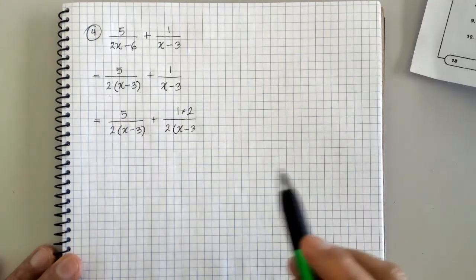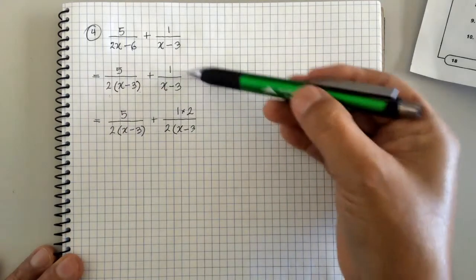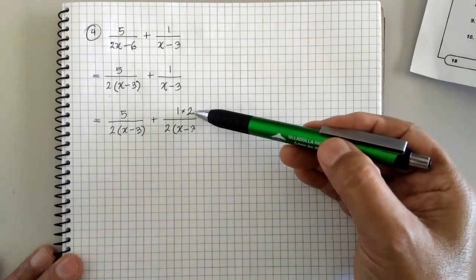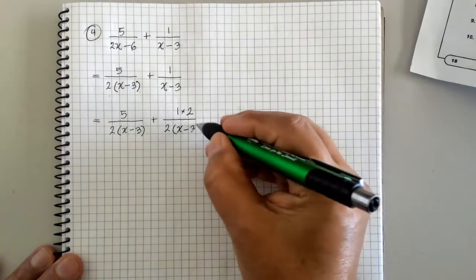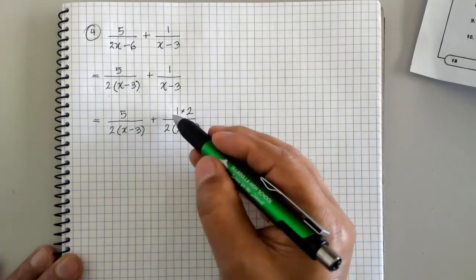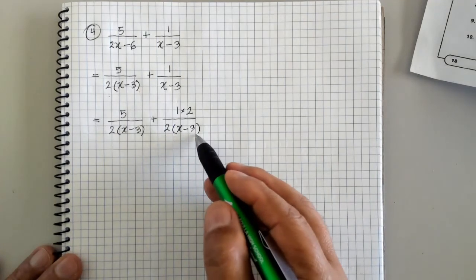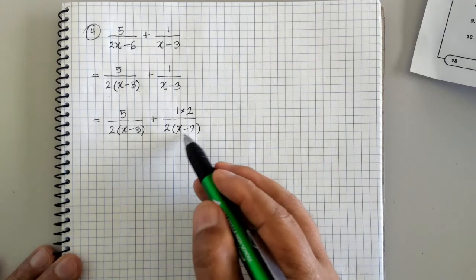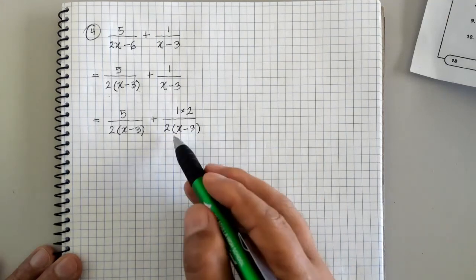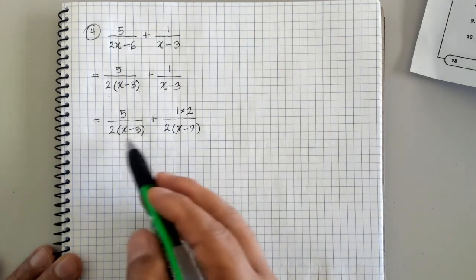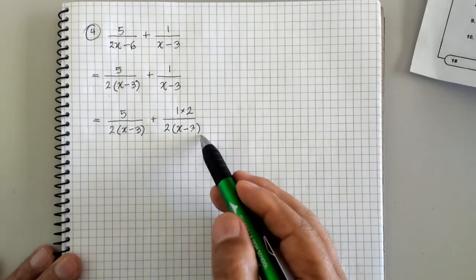All I did is just amplify this fraction by 2. So I multiply the top and the bottom by 2. Doesn't matter if you do 1 times 2 or 2 times 1. Same for this one. You can do 2 multiplied by x minus 3, or you can do x minus 3 multiplied by 2. I did it this way, so then they look identical.